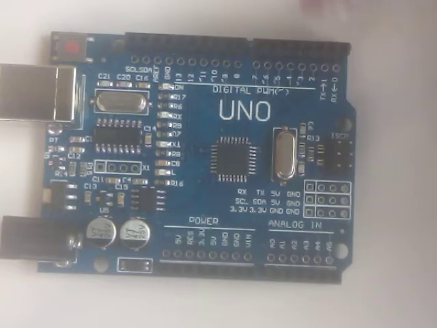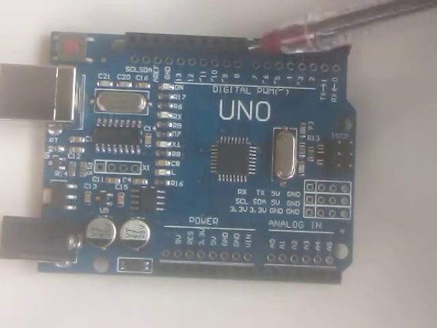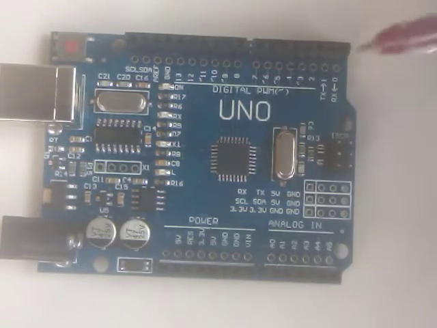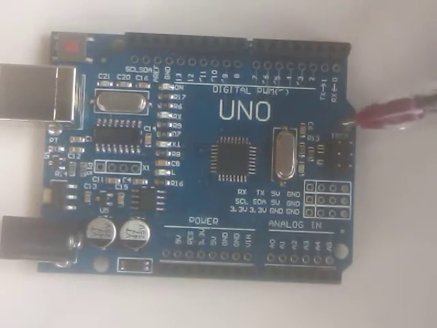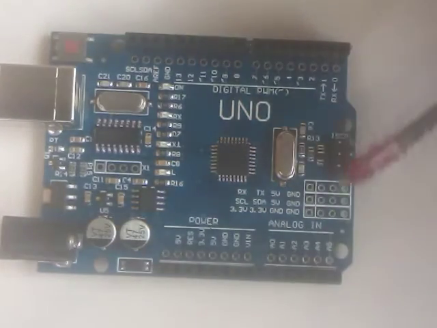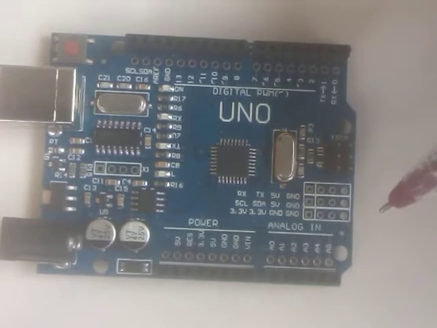When you're building a robot or a smart device, you can only do that by integrating the brain, which is the Arduino Uno board, with that smart device or robot that you want to control.